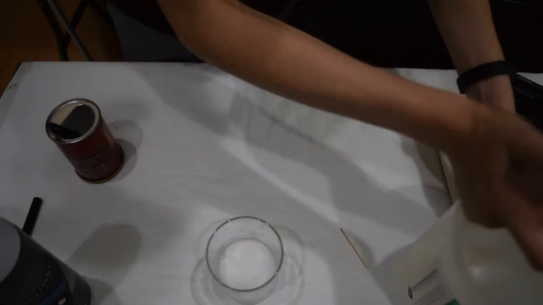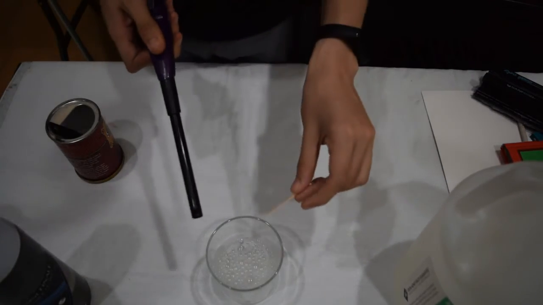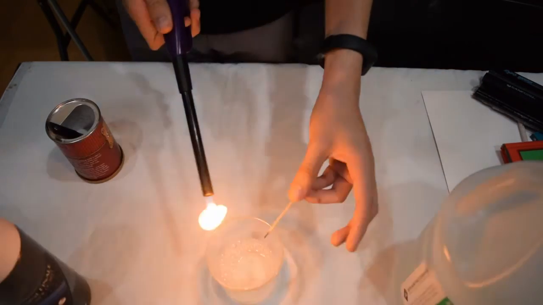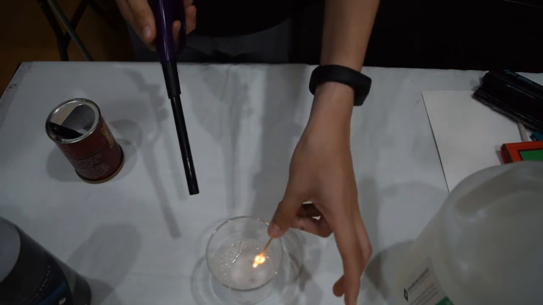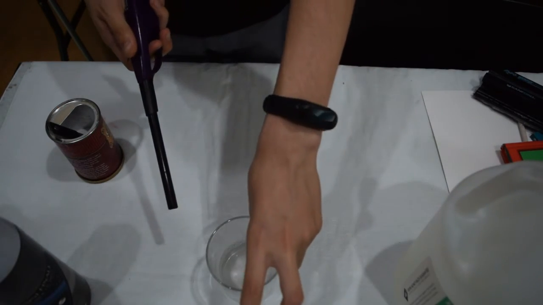There we go. Now we light this match. Use an actual match, people. And it should go out. Boom. The match goes out. Let's try that one more time. It goes out.